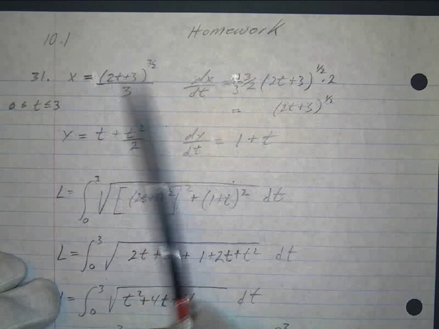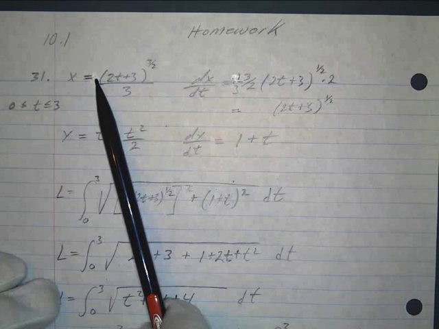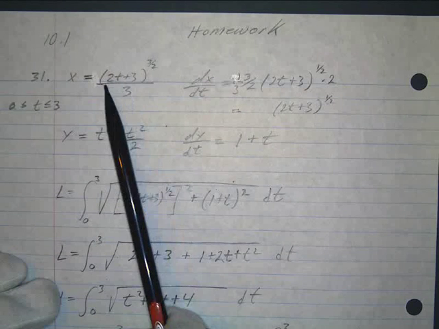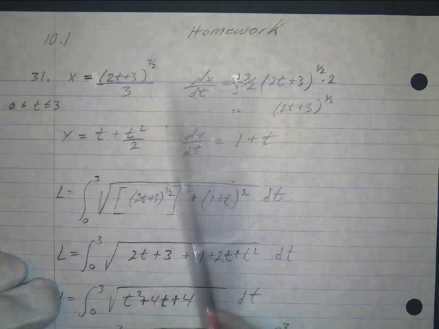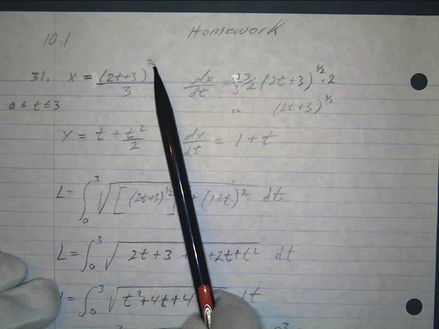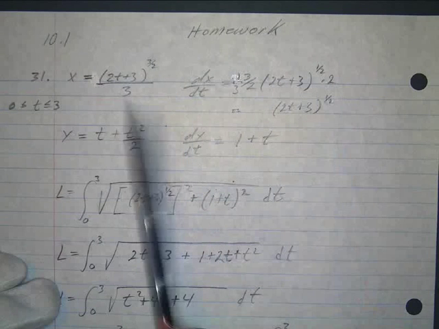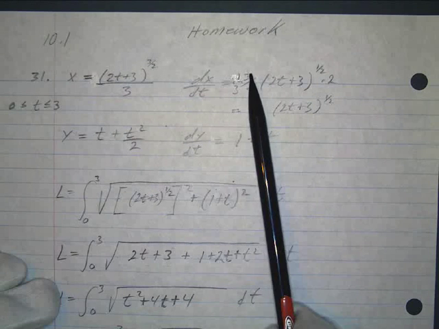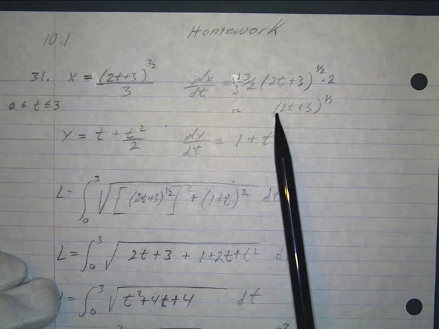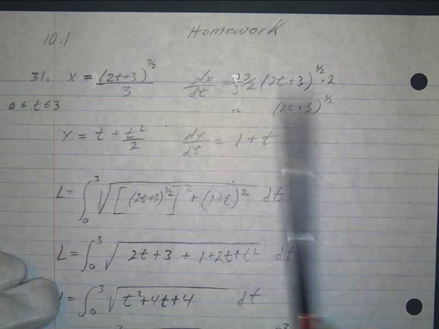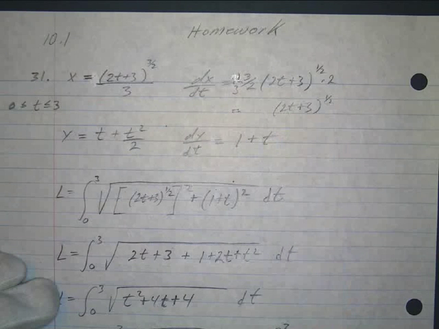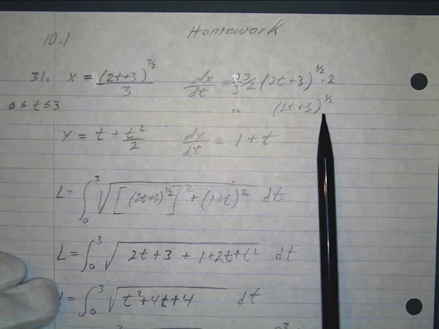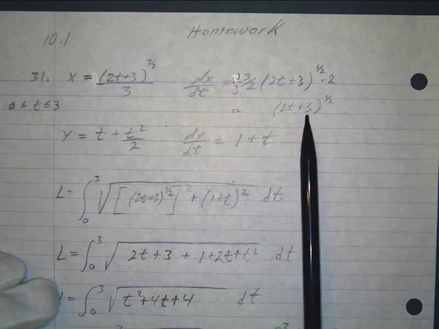When I take the derivative, it's going to be 3 halves times, and I brought the 1/3 out, so it's 1/3. There's the 3 halves from the power rule. And I subtract 1, giving 1/2, and I have to take the derivative of the inside, which is 2. So there's my derivative. The 3 over 3 is 1, and I had times 2, so this all becomes just this simple: the square root of 2t plus 3, or 2t plus 3 to the 1/2. So that's the dx/dt.